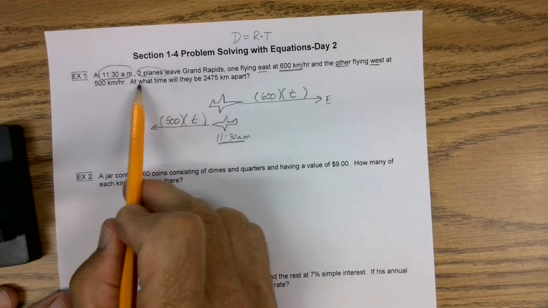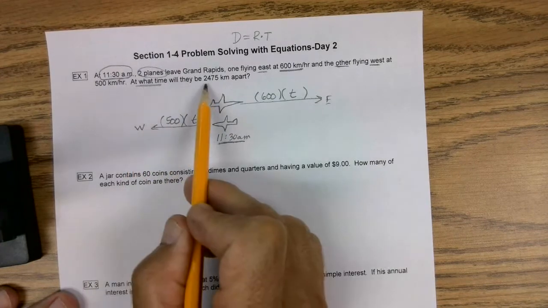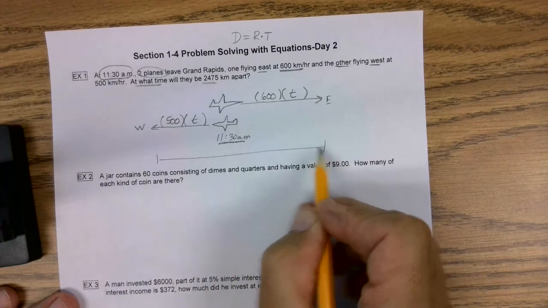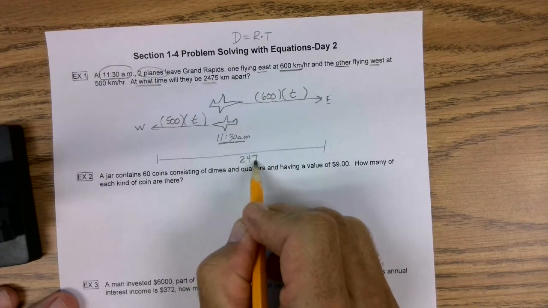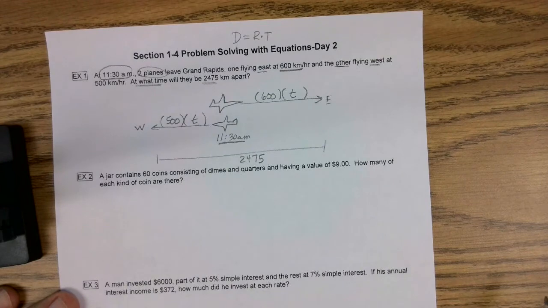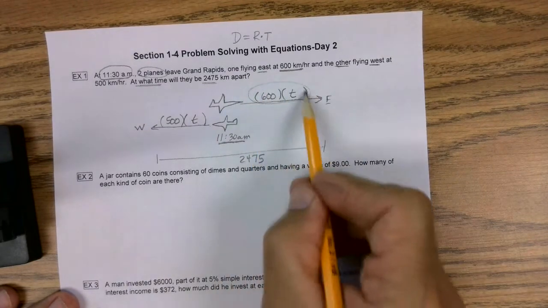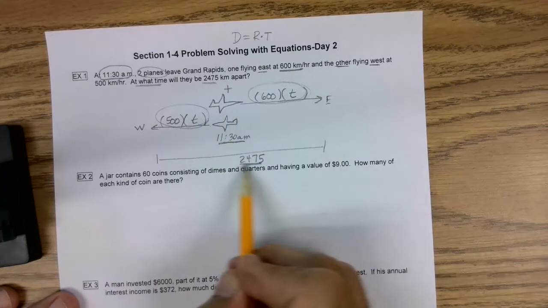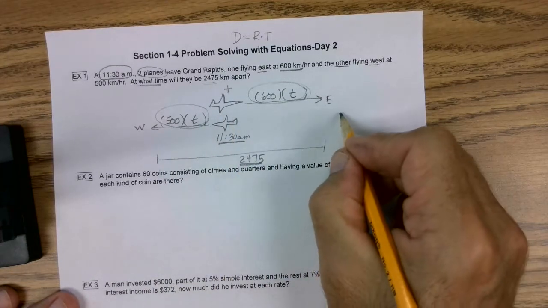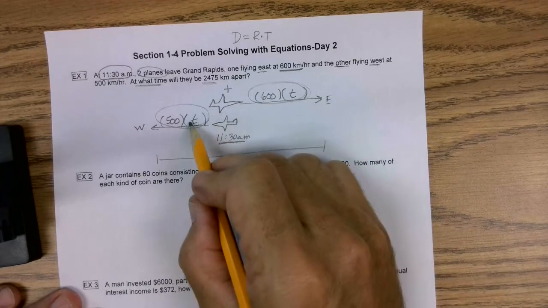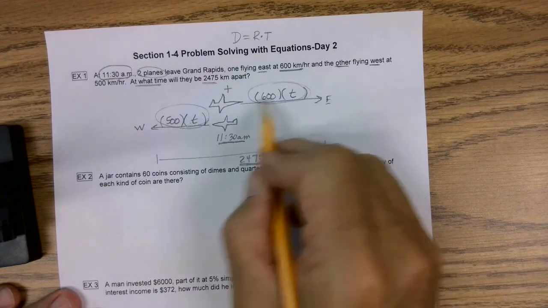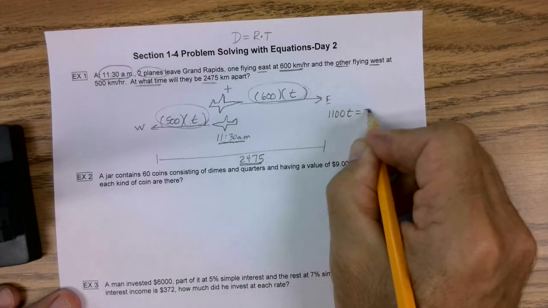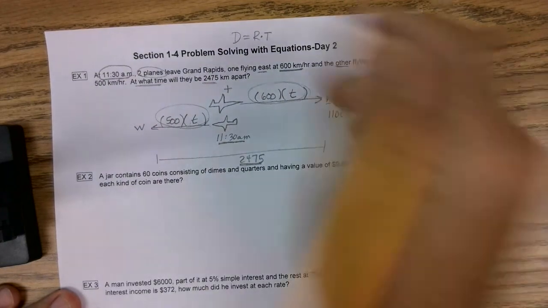And it says, at what time will they be 2,475 kilometers apart? So here's really the picture, 2,475 kilometers apart. In other words, this distance plus this distance has to add up to that. I'm going to write that over here. I'm going to go ahead and add these together too, because that's 600t plus 500t would be 1,100t equals 2,475.